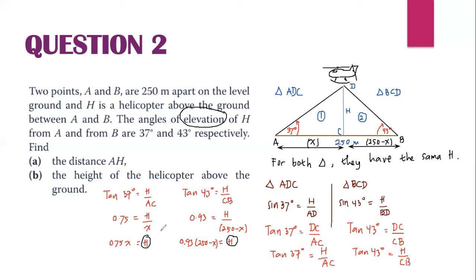Now we can write that h equals h. So 0.75x equals 0.93 times 250 minus x.